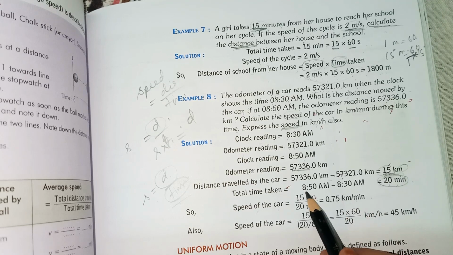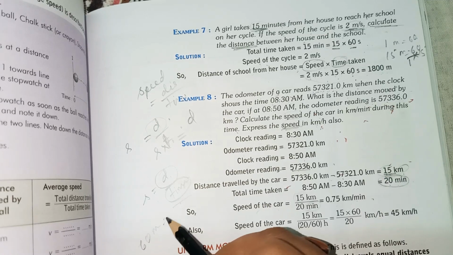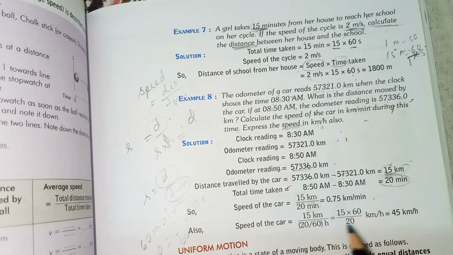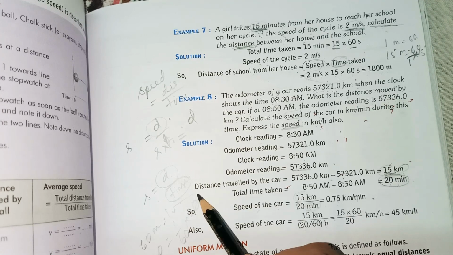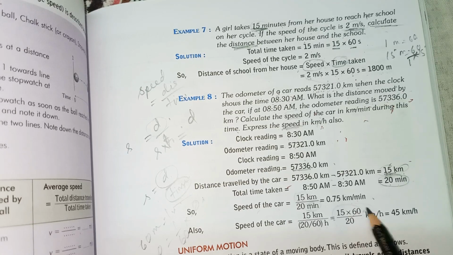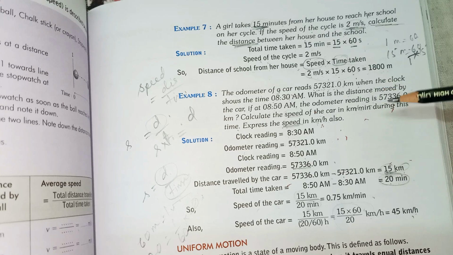Now this is in kilometer but it is per minute, right? So this minute must be converted into hour. We know 60 minutes is equal to 1 hour, then 20 minutes is equal to 1 by 60 into 20 hour. Therefore 15 kilometer divided by 20 by 60 hour is equal to 15 into 60 divided by 20 kilometer per hour. When we calculate this, we get 45 kilometer per hour. This way we have to solve this numerical problem.